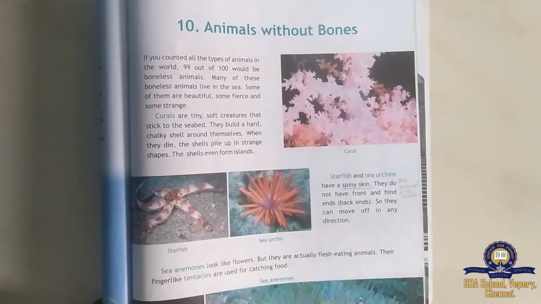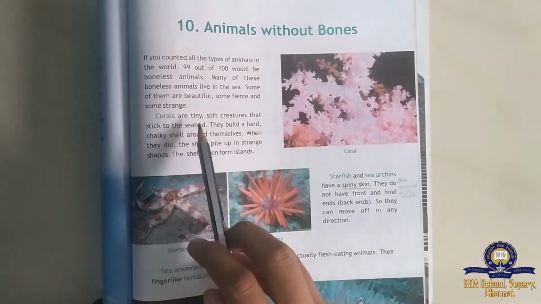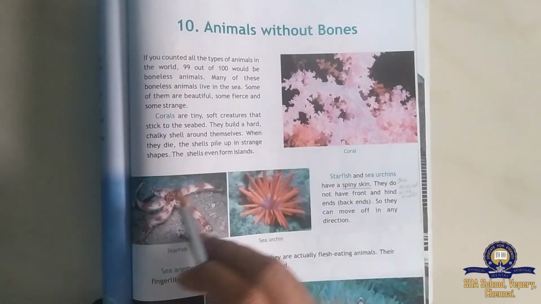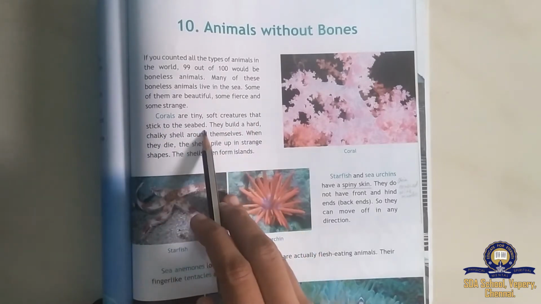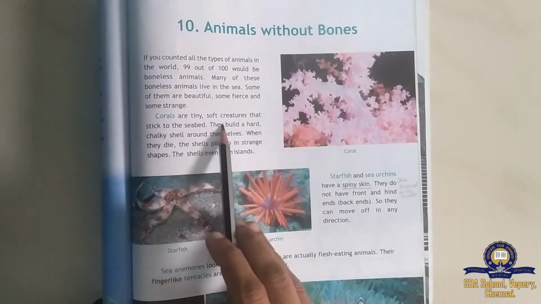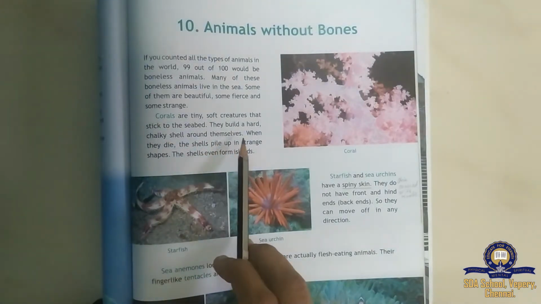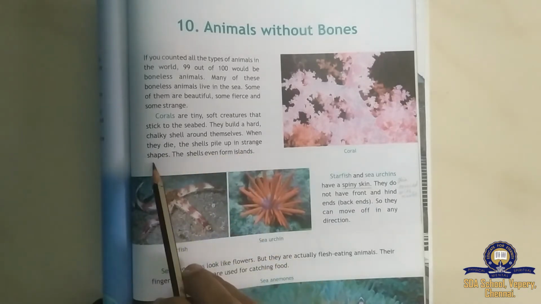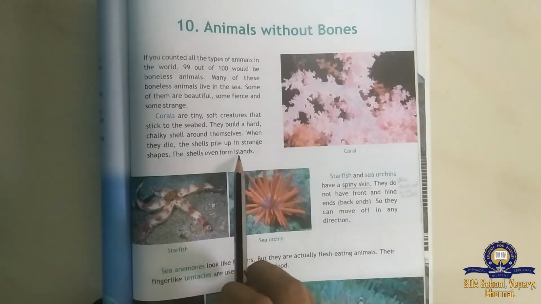Yes, first we saw about the corals, isn't it? What are corals? Corals are nothing but tiny soft creatures that stick to the seabed. You can look at the picture. Corals are tiny soft creatures that stick to the seabed, and they build hard chalky shells around themselves. And when they die, the shells pile up in strange shapes, and the shells even form islands.